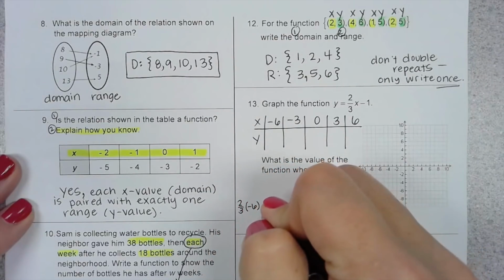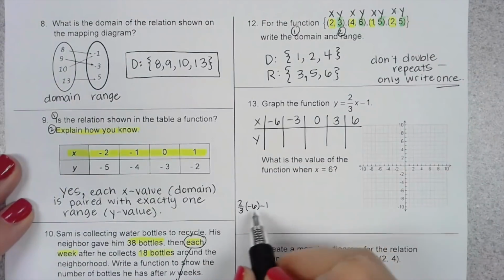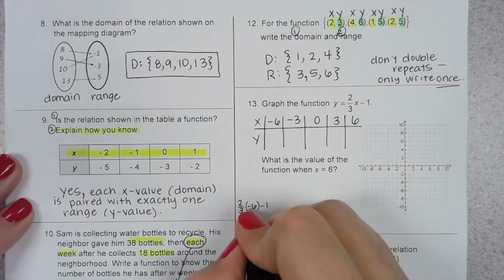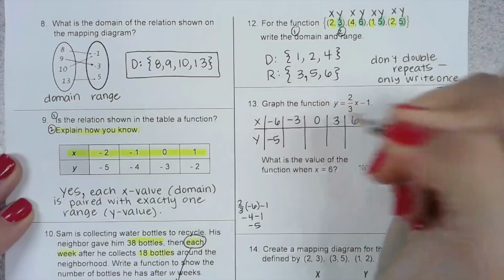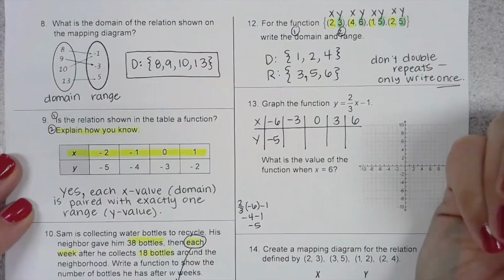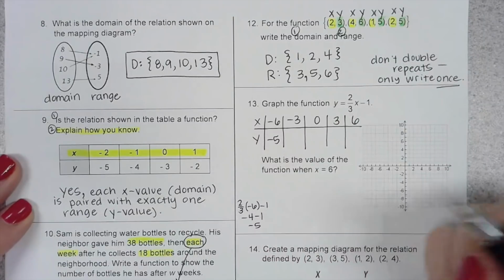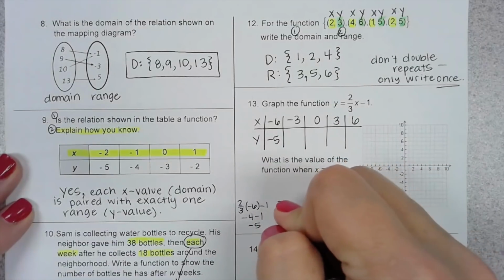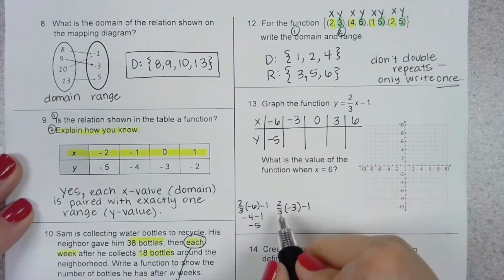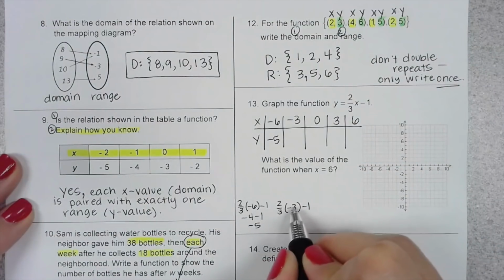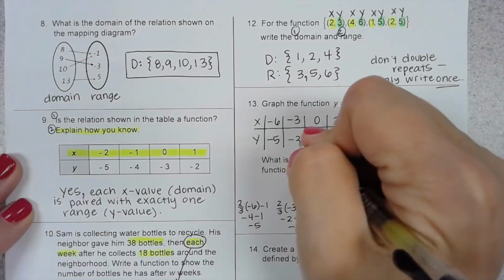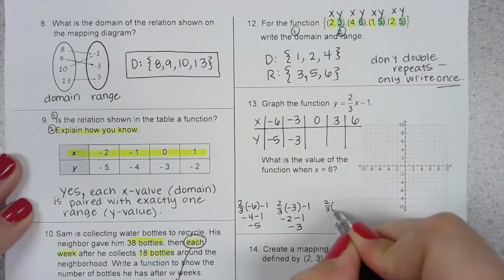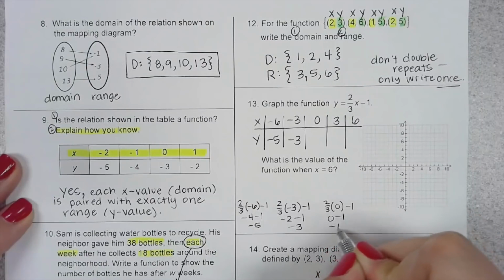2/3 times -6 minus 1. You want to be careful with this. 3 goes into 6 twice, and then 2 times 2 is 4, but there's a negative right here. So that turns into -4. Don't be afraid on the test to clarify that that's correct by typing that into your calculator. You can always type this into your calculator to make sure that you're getting it right. 3 goes into 3 once, so -1 times 2 is -2, and then -2 minus 1 is -3. 0 minus 1 is -1.